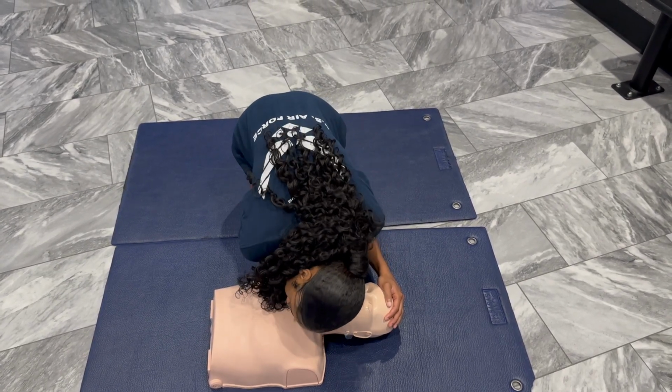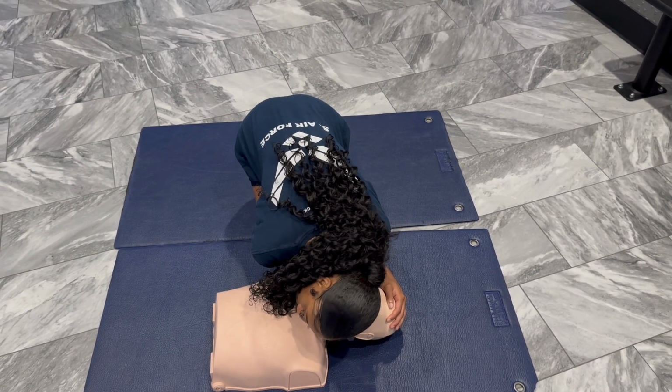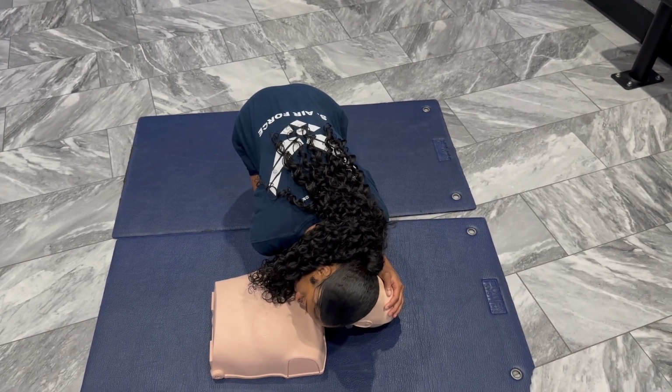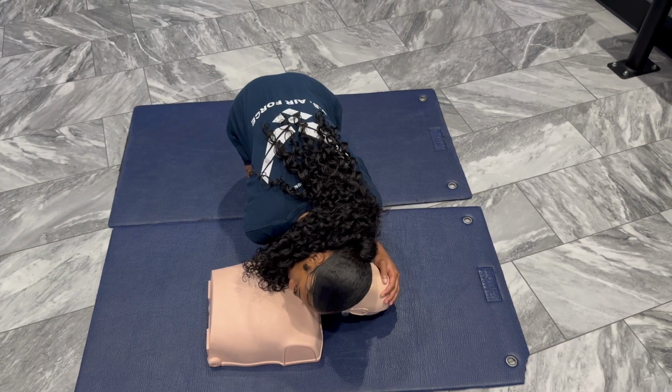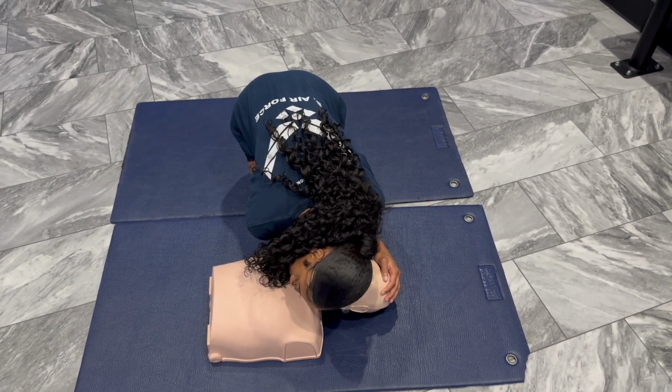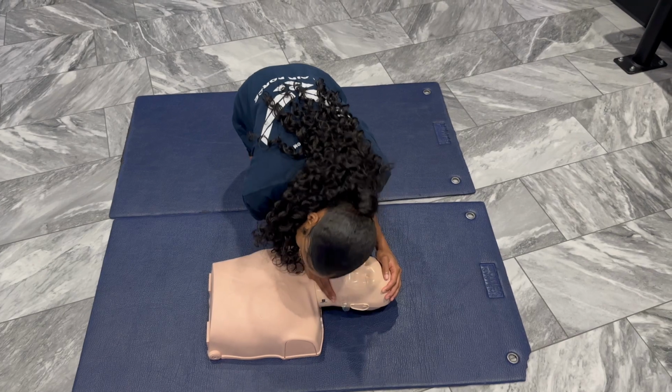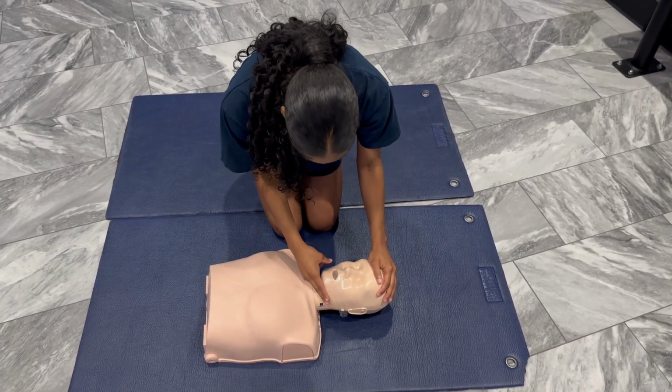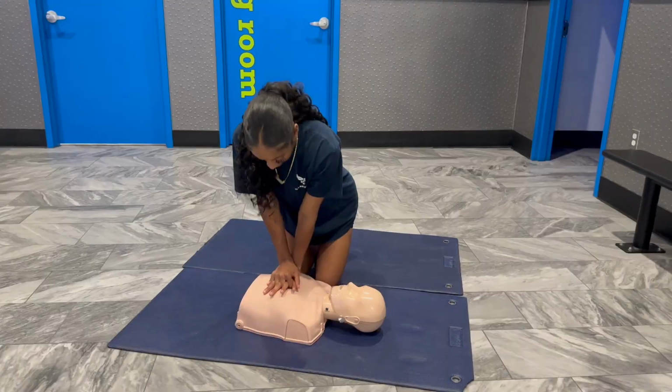Breathe in until you see the chest wall rise. Let the air come out before providing the second breath. Perform 30 compressions and then 2 breaths. Repeat that cycle until more advanced care comes and takes over or the AED arrives.